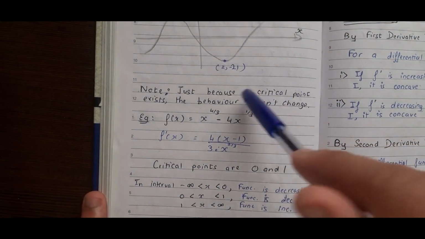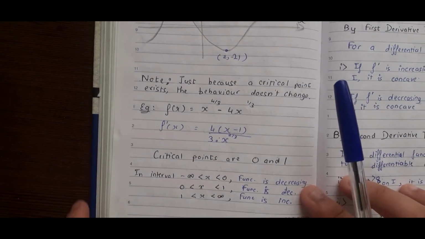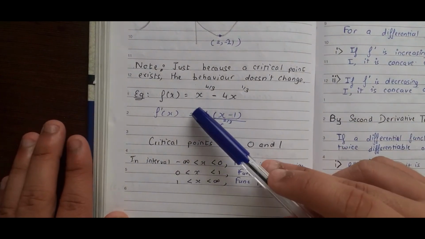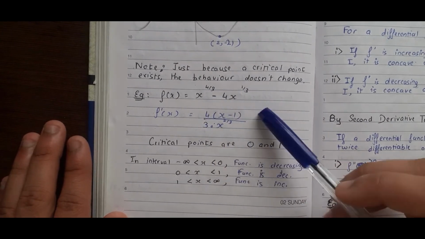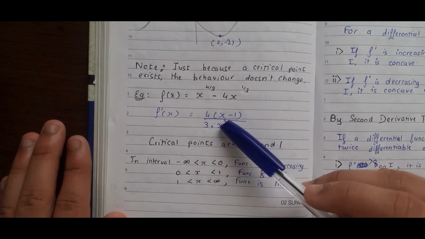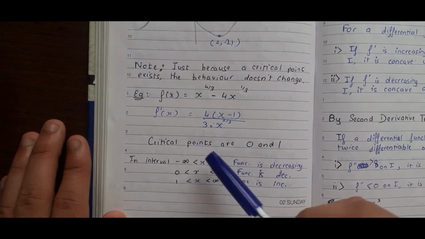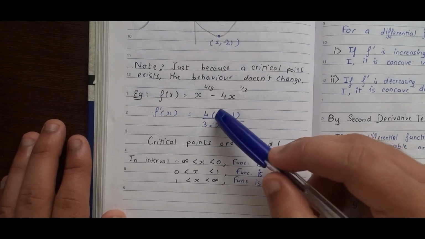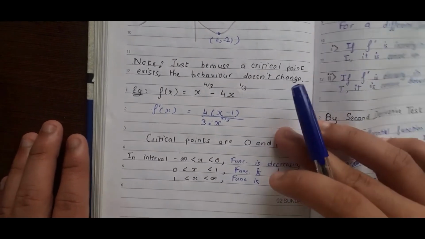But just because a critical point exists does not mean that the behavior will change. So we can take an example over here. f of x is x power 4 by 3 minus 4x power 1 by 3. First derivative gives you this: 4 times x minus 1 by 3 times x to the power 2 by 3. For this, the critical points are 0 and 1, obviously, because f dash of x is 0 for x is 1, and it's not defined for x is 0.